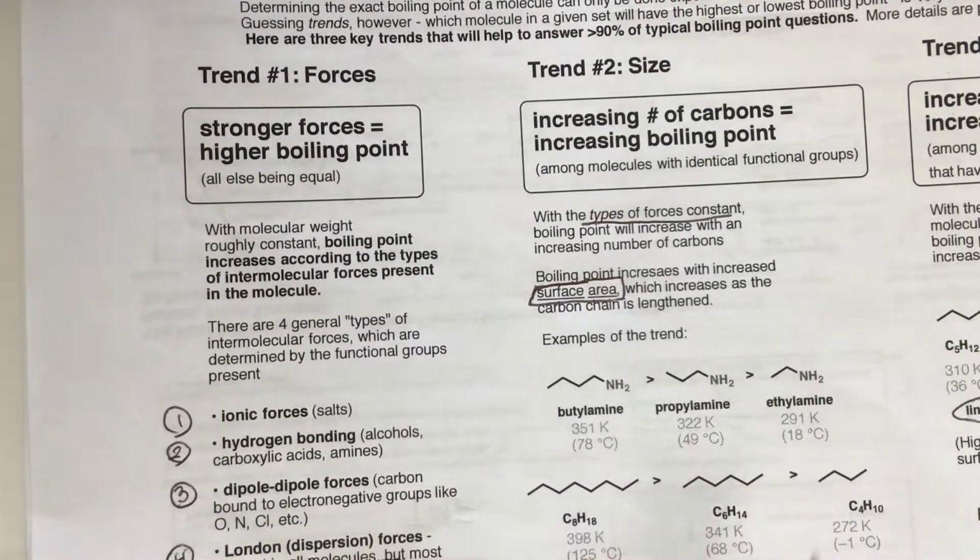The first trend relates all the way back to September, when we were looking at intermolecular forces, IM forces. If you forget what those are, you might want to pause the video, go back through your notes, and spend 10-15 minutes reintroducing yourself to and reviewing IM forces.